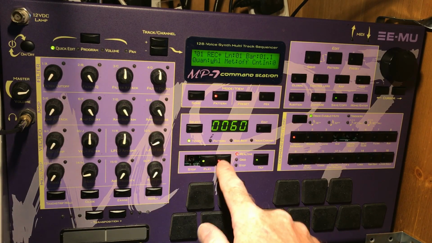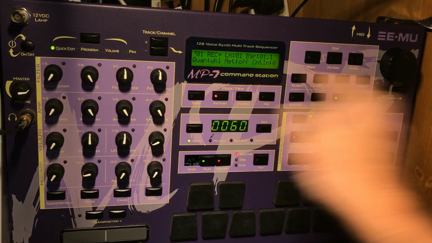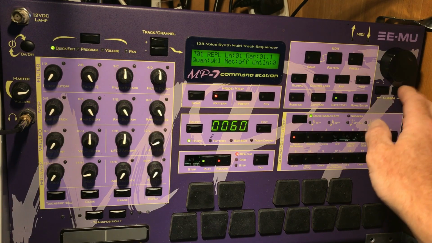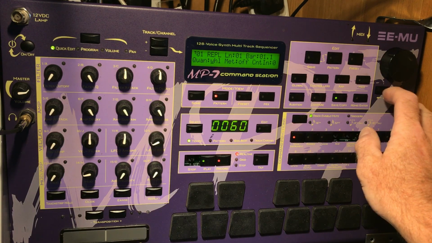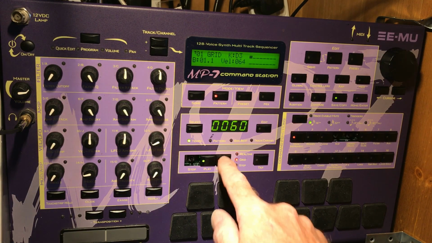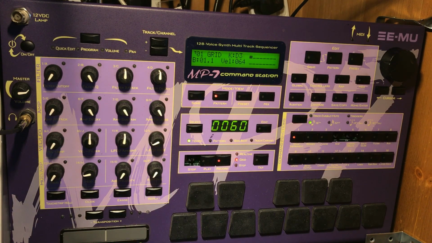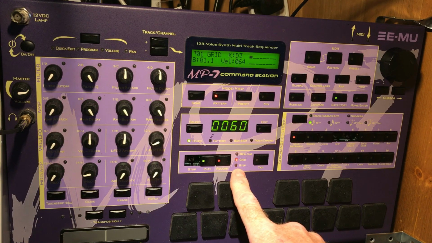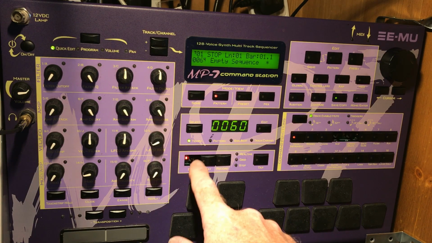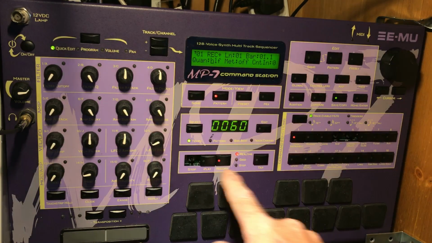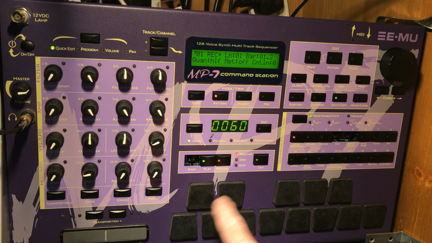So let's go back to real-time record again. I'll go to replace and put it on half and go. Oh, put it on grid. Go back again, real time, record plus on half, play.